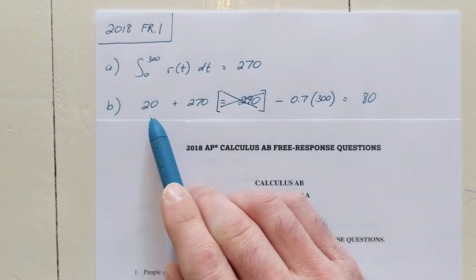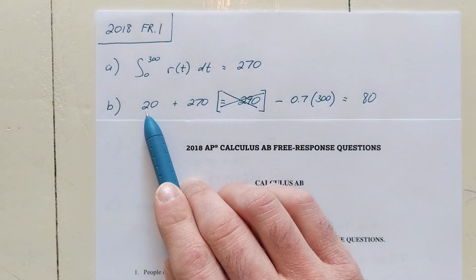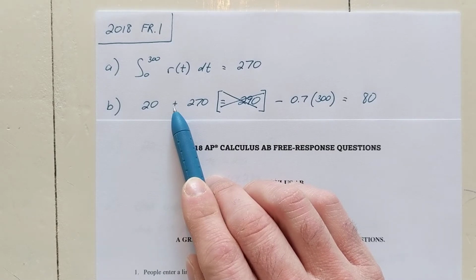For B here, I'm trying to do this in chronological order here. 20 is the number of people we started with. We added to that the number of people who entered the line from 0 to 300.